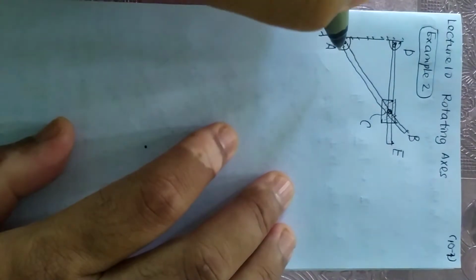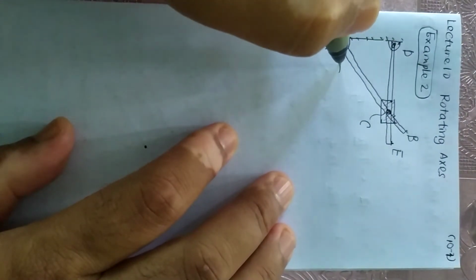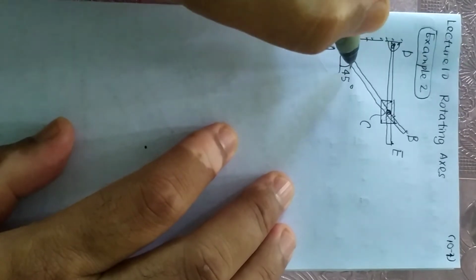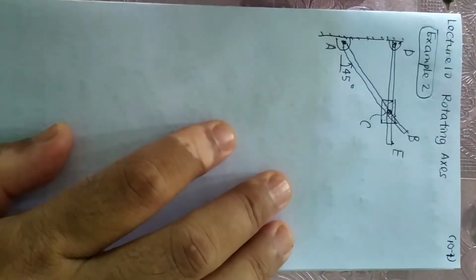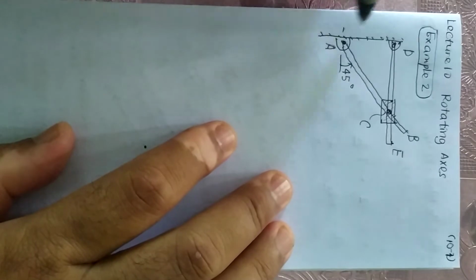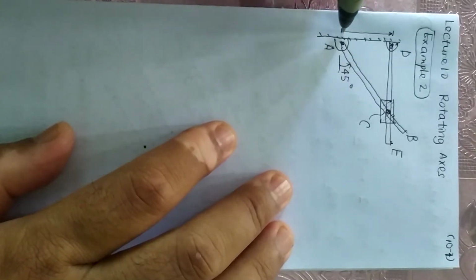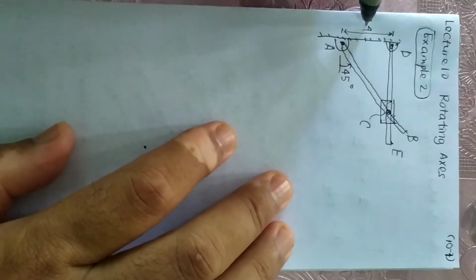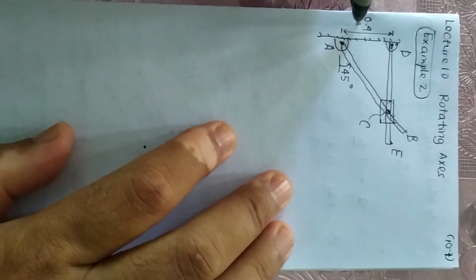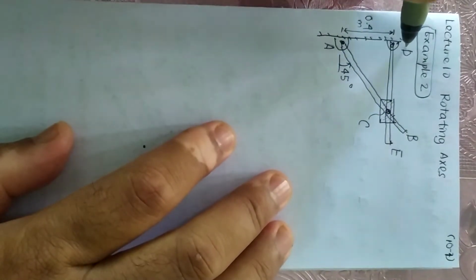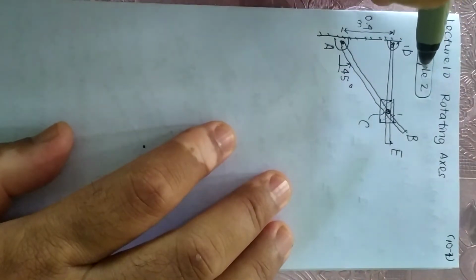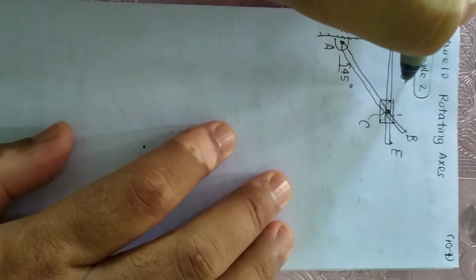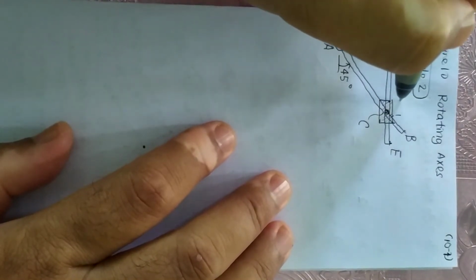This angle is 45 degrees, and we have the distance from A to D as 0.4 meter, and from D to C is also 0.4 meter.